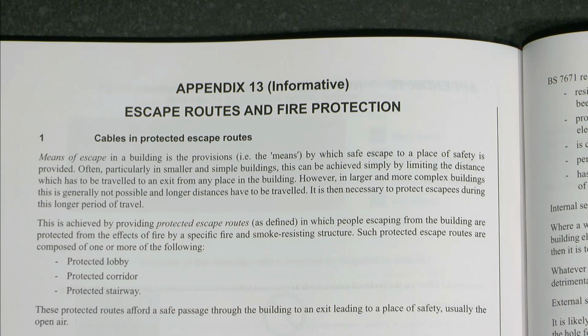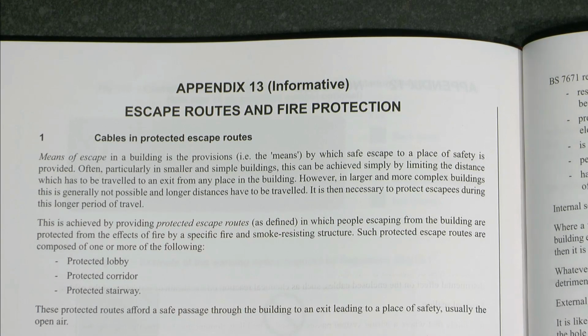However, in larger and more complex buildings, this is generally not possible and longer distances have to be travelled. It is then necessary to protect escapees during the longer period of travel. This is where you may have, say, a block of flats or an office block, where you're going to have to go along corridors to get to a stairway and this type of thing. And protected escape routes, as defined, are composed of one or more of the following: a protected lobby, protected corridor, and a protected stairway. These protected routes afford a safe passage through the building to an exit leading to a place of safety, usually the open air, as in outside.